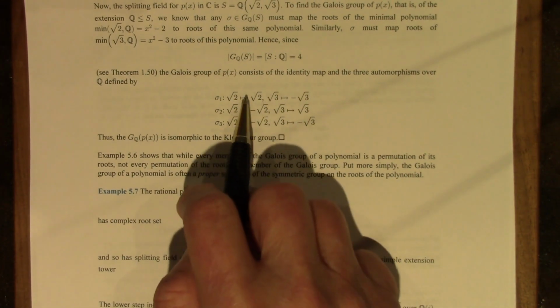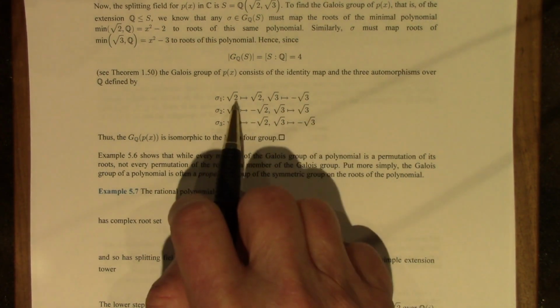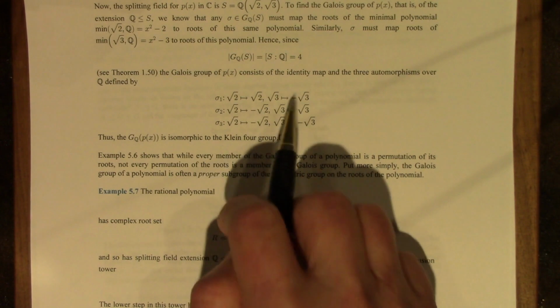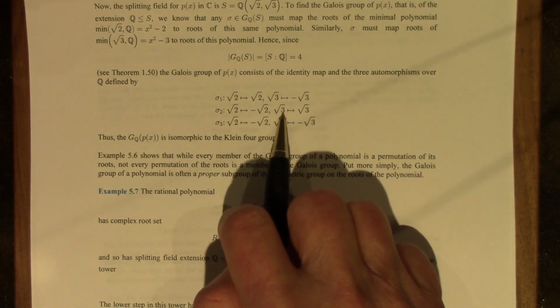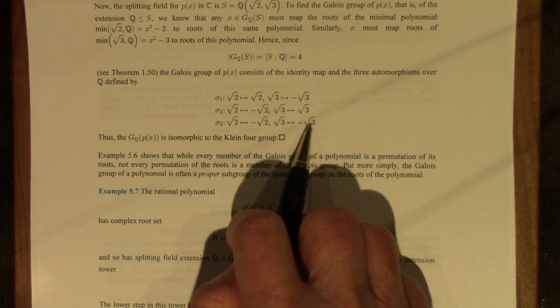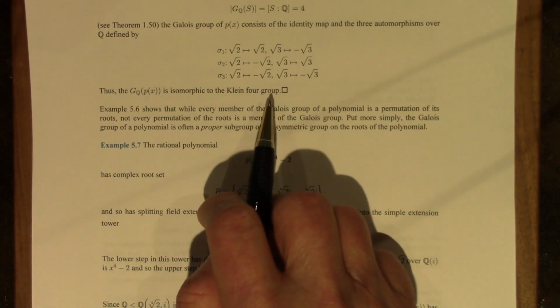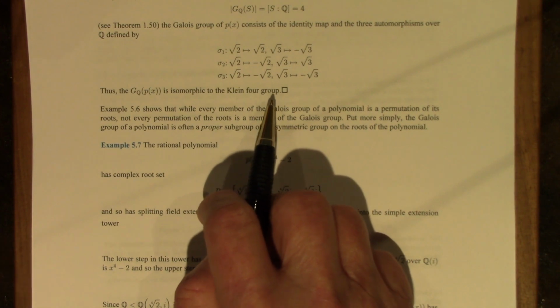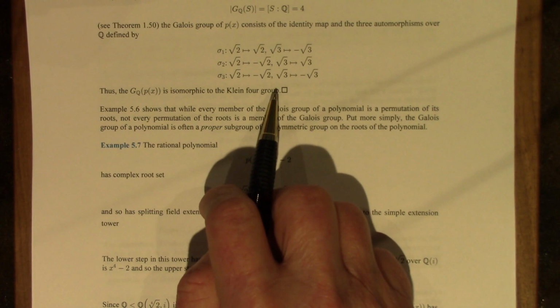So besides the identity map, we have these three maps. Square root of 2 goes to itself, square root of 3 goes to negative square root of 3; square root of 2 goes to negative square root of 2, square root of 3 is fixed; and in this case they're both moved. And I'll leave it to you to show that this is the Klein-4 group.